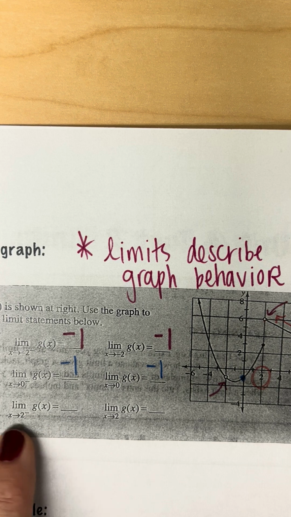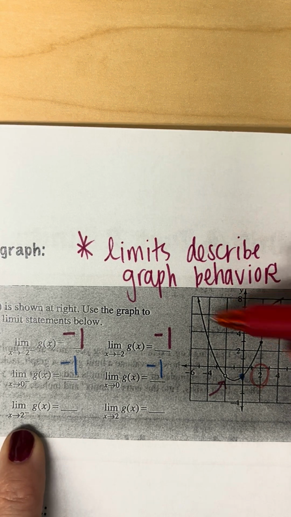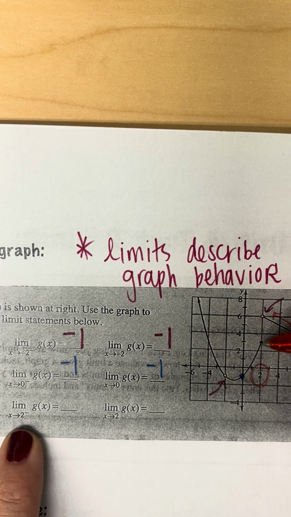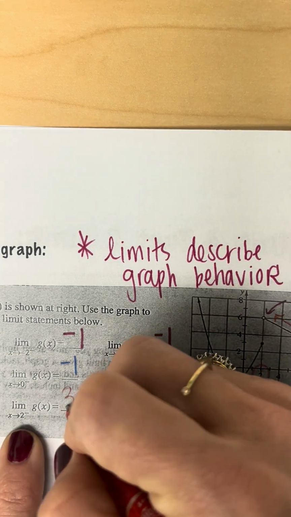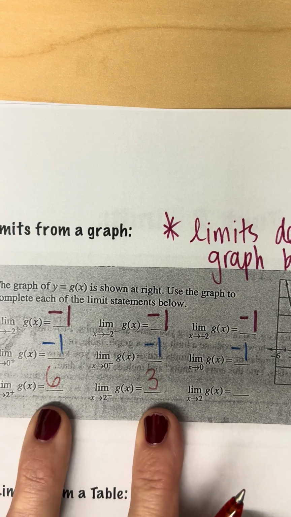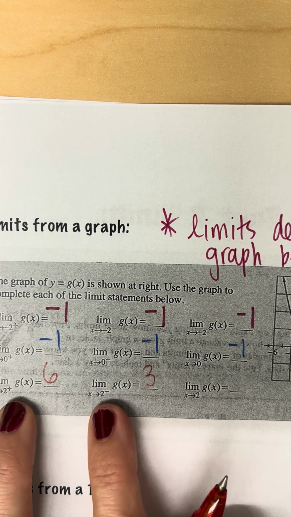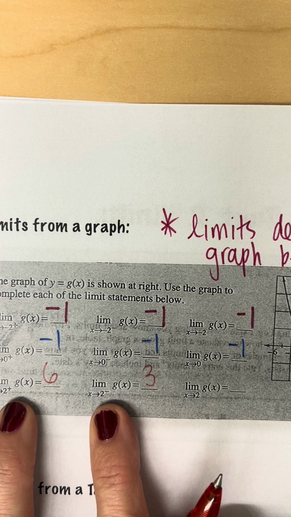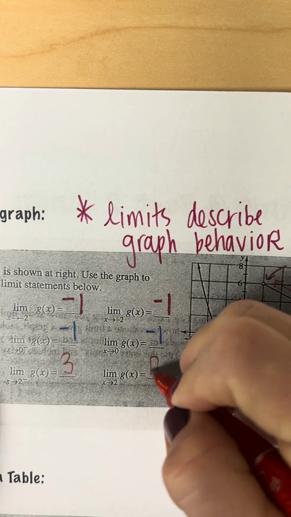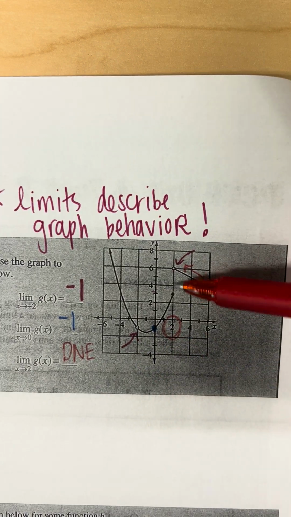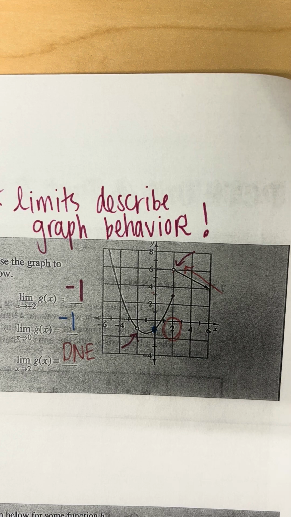Then the limit as x approaches 2 from the left side, as I'm coming from the left and go to 2, I'm now at 3. As soon as I see that these two values do not match when I'm coming from the right and the left of x at 2, I would say the limit does not exist. If we had looked at our graph ahead of time, we should have anticipated that since we have that jump discontinuity right there, okay?